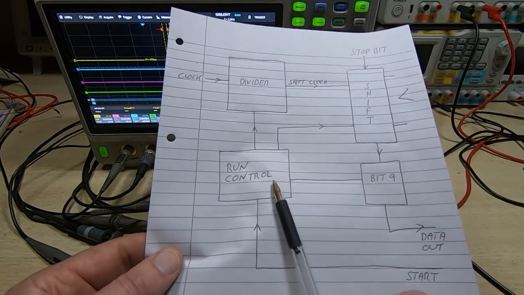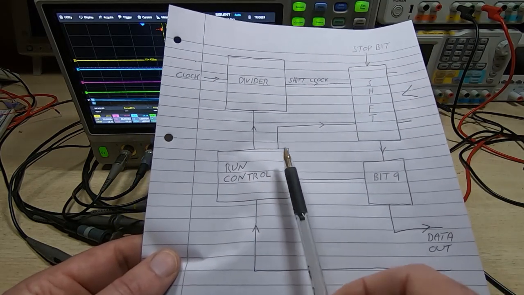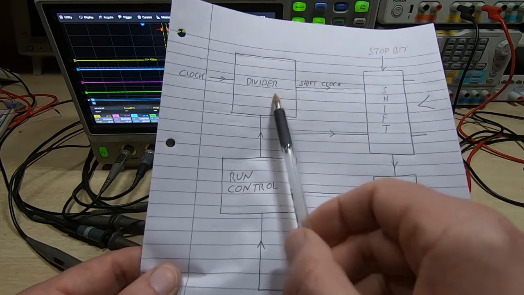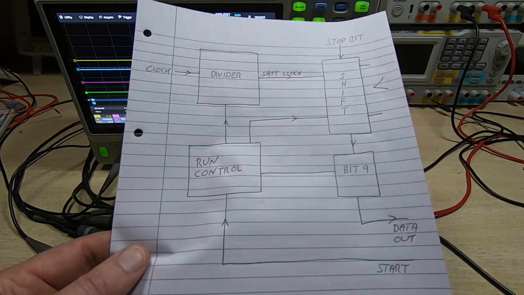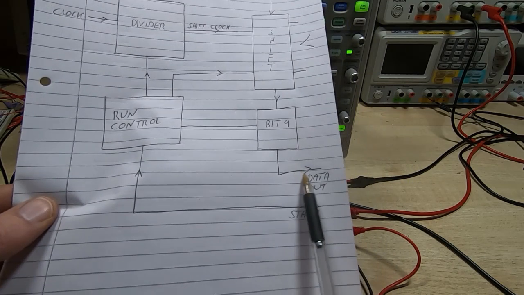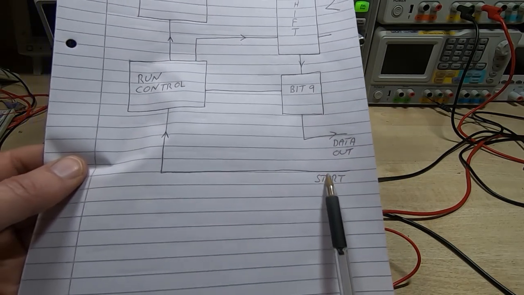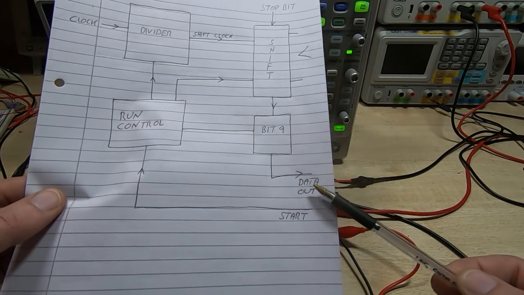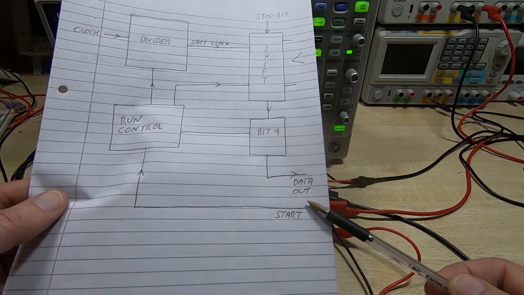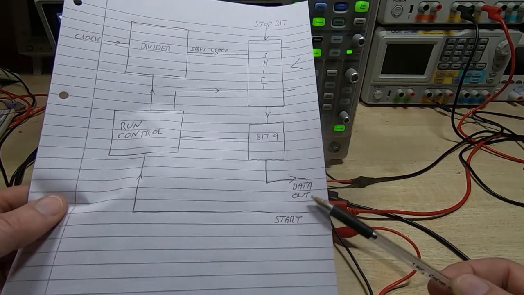So we have some control logic. It's very simple, and that's just used to control the various parts of the circuit. And so we have a data output, and then we have a start input, and I've designed this in a similar way to the PS2 module that we looked at a while ago.